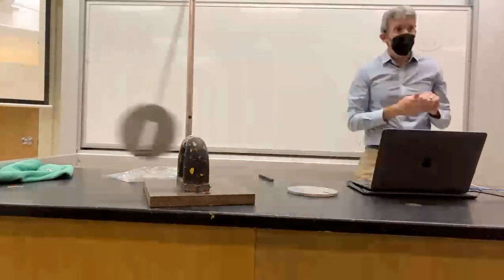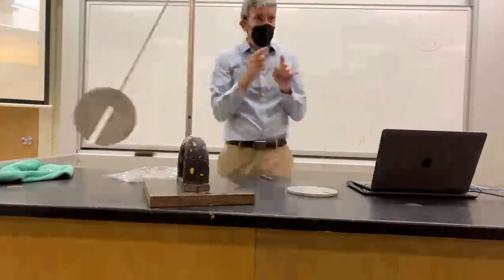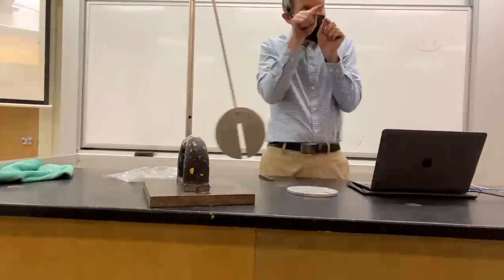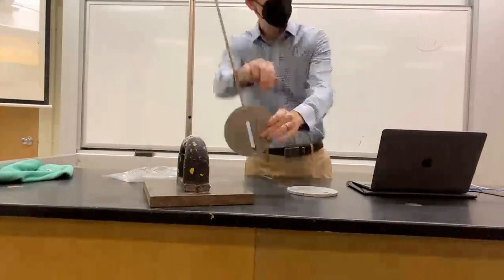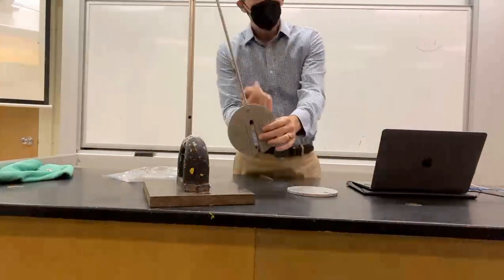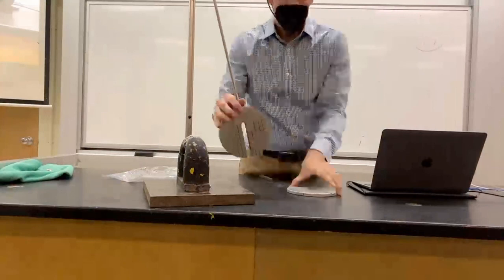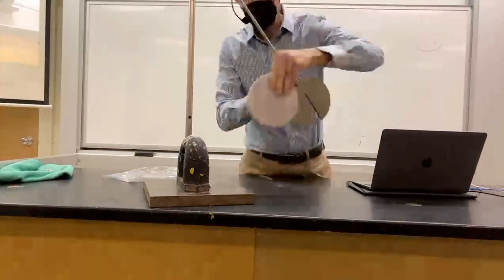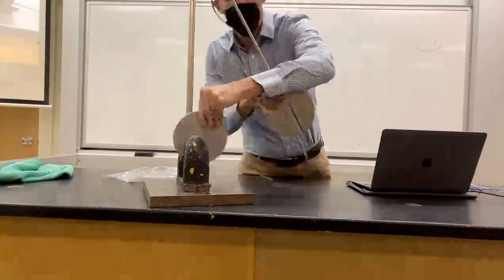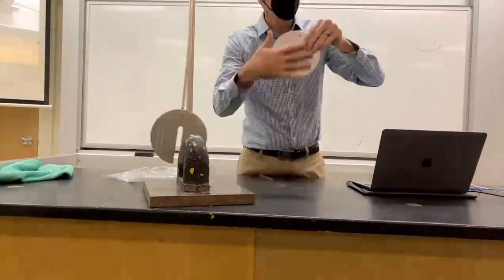Now there's almost no dissipation because we don't have those big eddy currents circulating. We can still have very small eddy currents circulating between the slots. But the thing is, what induces them is a change in the flux. So when the big disk passes from a region of no field to a region of field, there's a large change in the flux over most of the disk.